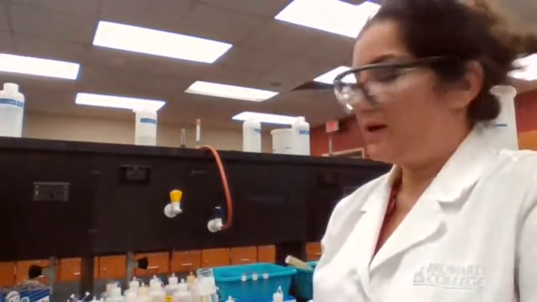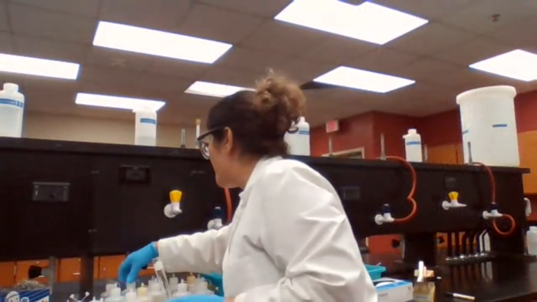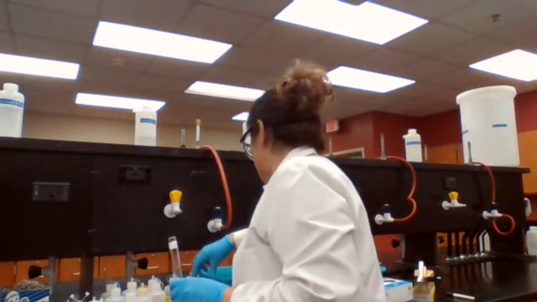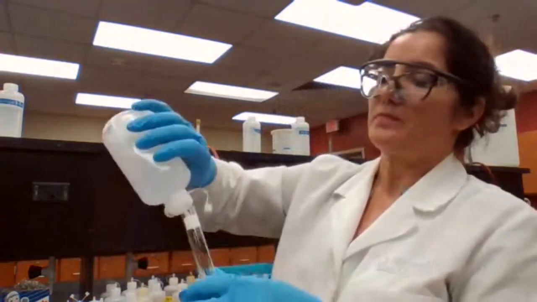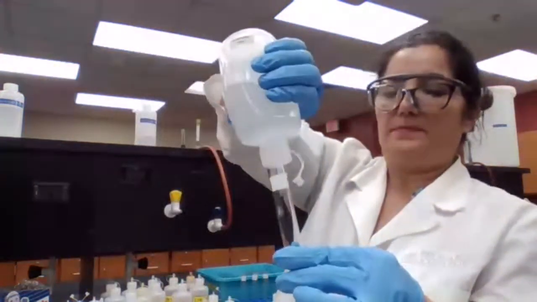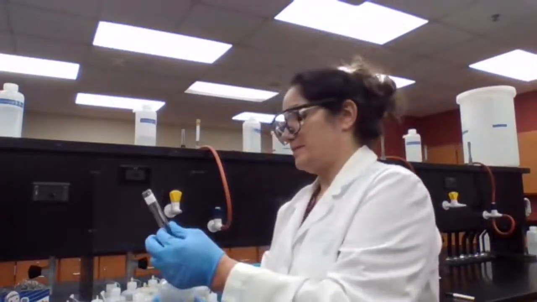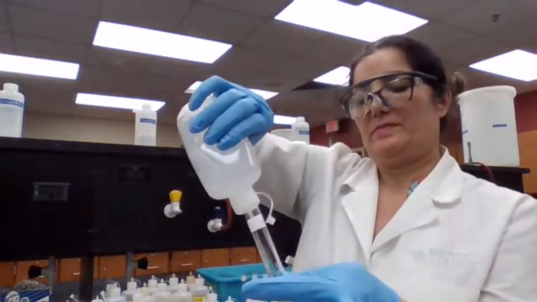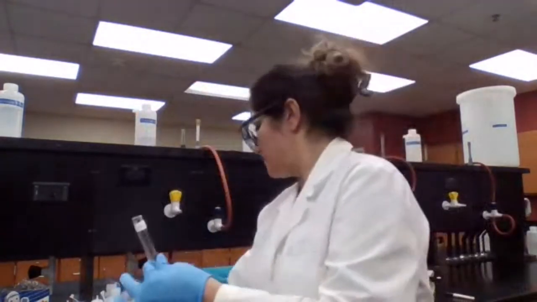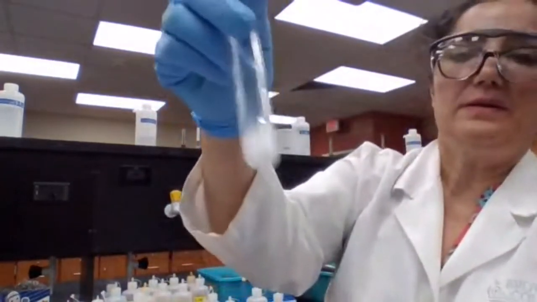Test tube 4, we have barium chloride and sodium carbonate. Barium chloride, sodium carbonate, clear solution. Okay, barium chloride, and barium chloride, we used it earlier. We got barium carbonate. Okay.